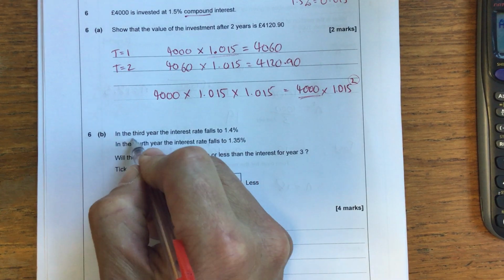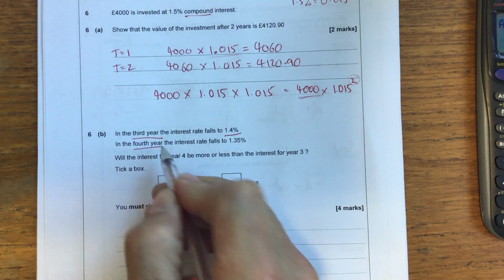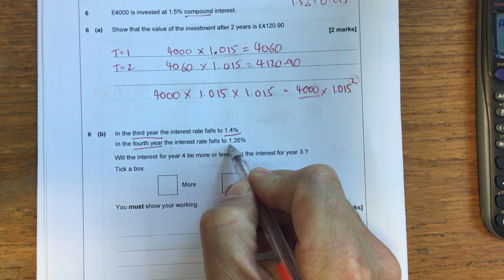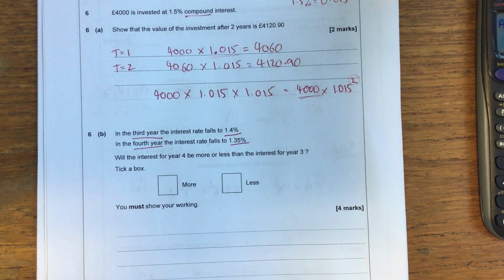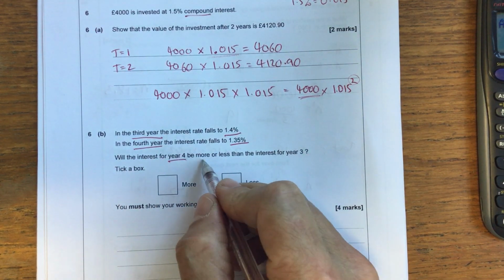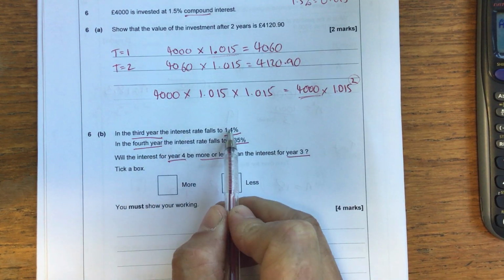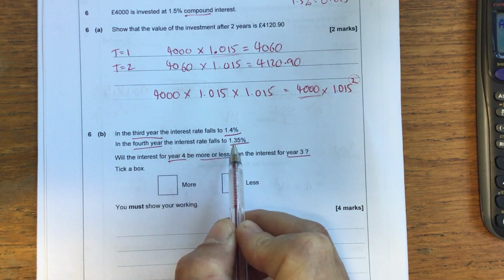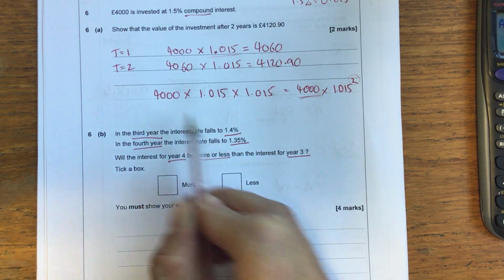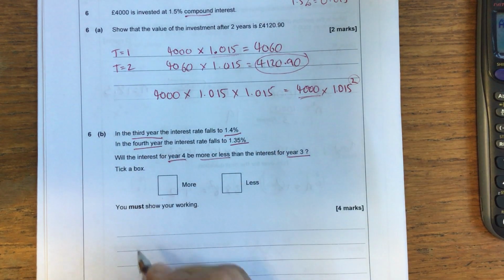Okay, so it says, in the third year, the interest rate falls to 1.4%. In the fourth year, the interest rate falls to 1.35%. Will the interest rate for year 4 be more or less than the interest rate for year 3? Now, we need to work out the interest in year 3 and the interest in year 4. So remember, at the end of year 2, this is how much money you had. So that's what we need to start with.